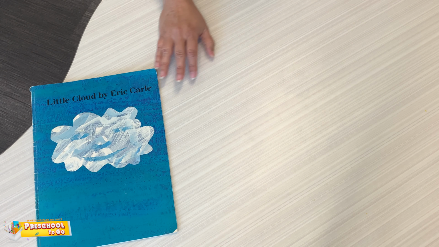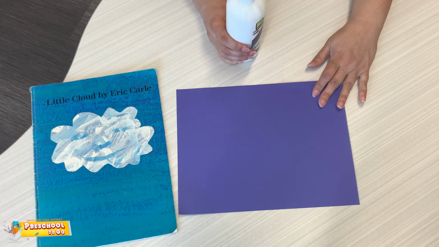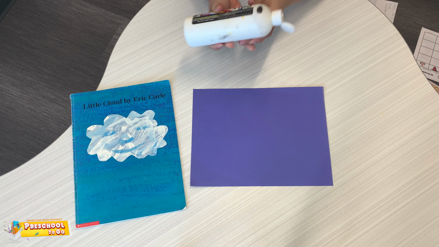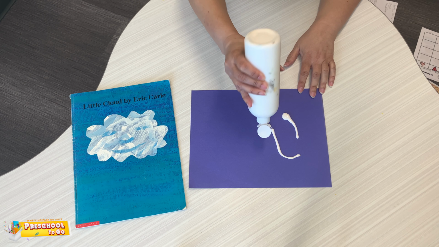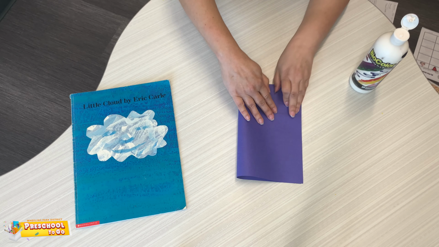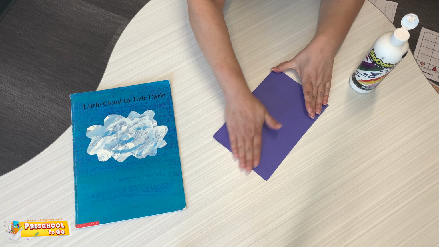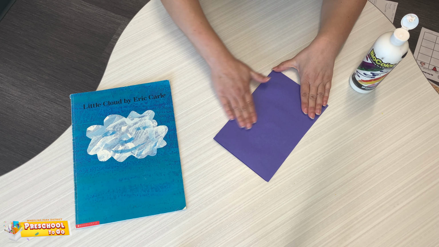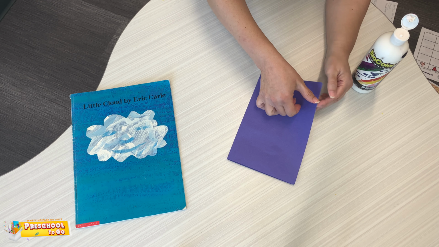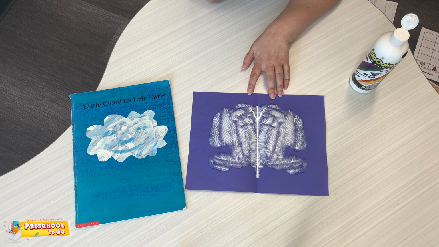Now, because we saw clouds in here, you're going to get some paint that you have in your little container and a piece of blue paper. You can empty your container onto your paper. You're going to fold it in half. Rub, rub, rub, rub, rub. As much as you want or as little as you want. And when you open it up, you will have your own cloud picture.